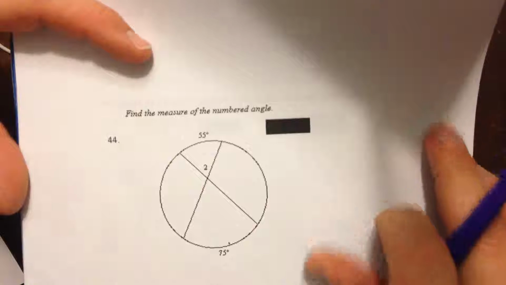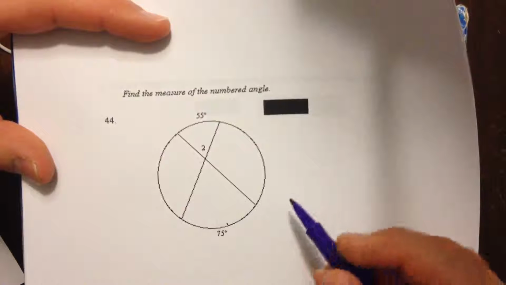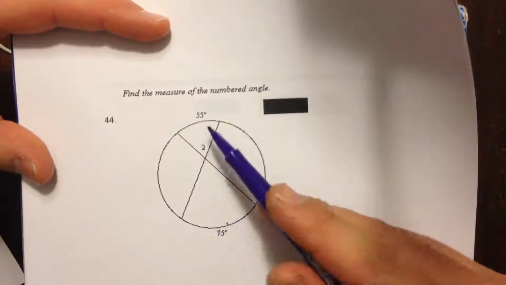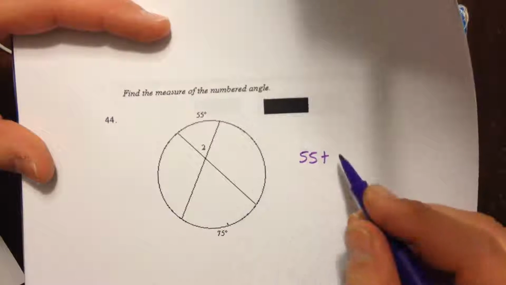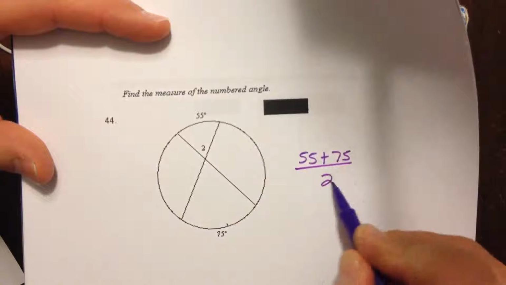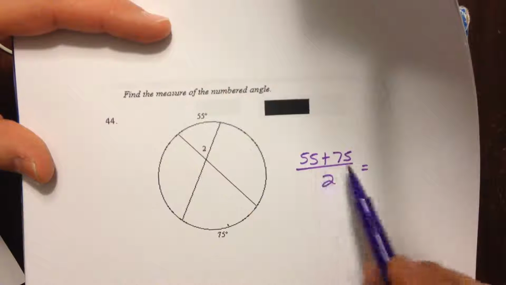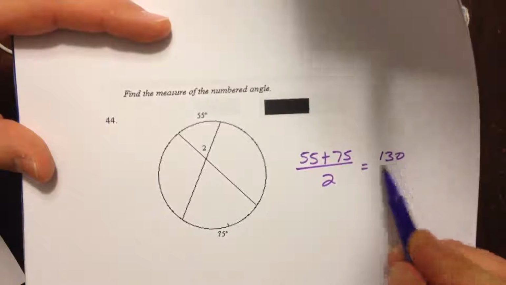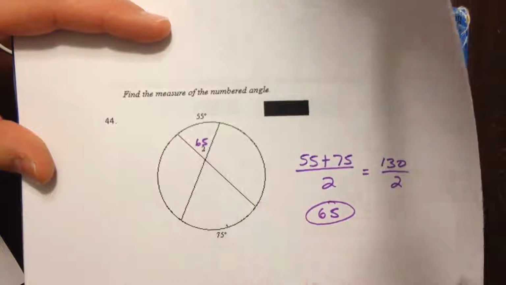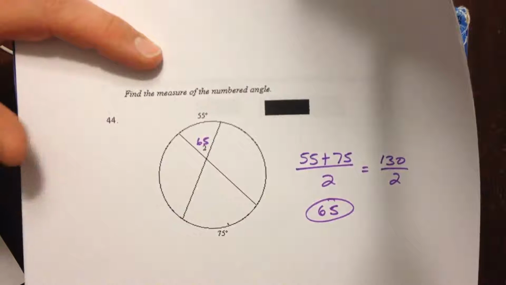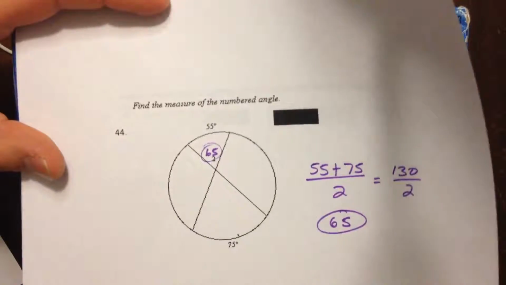Okay, number 44. Find the measure of the numbered angle. We learned that the measure of the angle is the sum of the measures of the two arcs, because we have a chord relationship. So 55 plus 75 divided by 2 will give me that inside angle. So 50 and 70 make 120. Add the 5s, you get 130 divided by 2. So that's 65. So there you go, 65 degrees is angle 2.